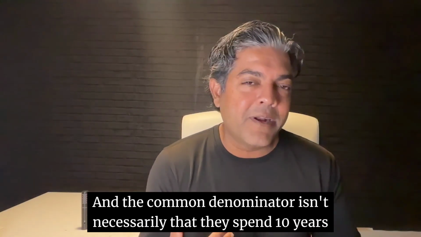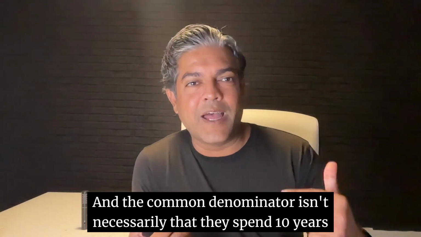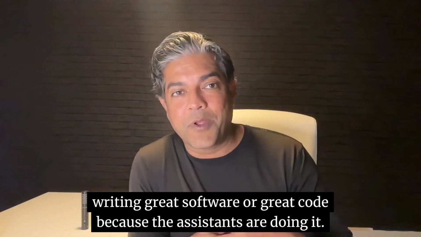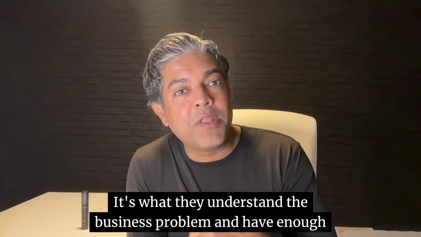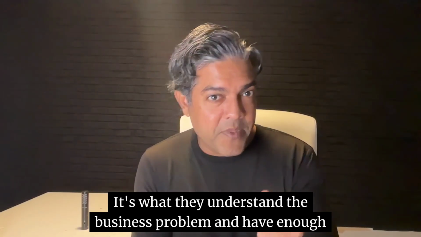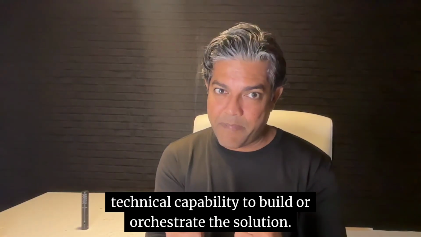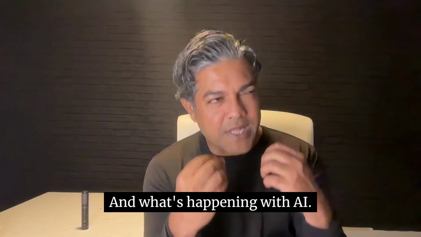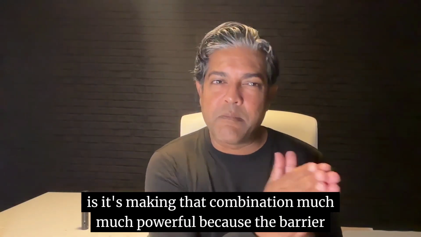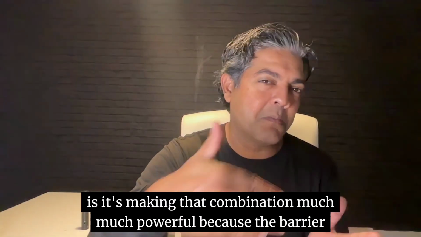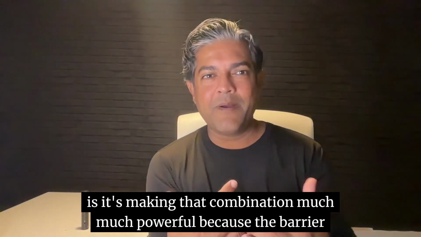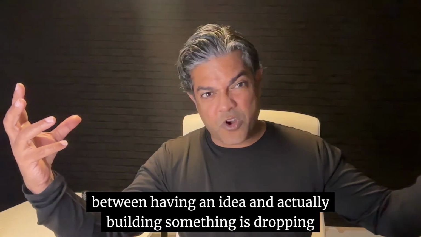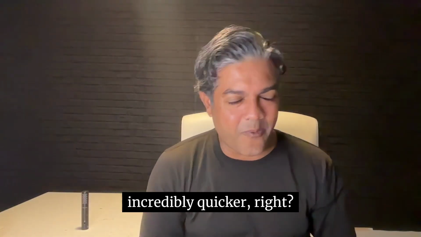And the common denominator isn't necessarily that they spend 10 years writing great software or great code, because the assistants are doing it. It's that they understand the business problem and have enough technical capability to build or orchestrate the solution. And what's happening with AI is it's making that combination much, much more powerful, because the barrier between having an idea and actually building something is dropping incredibly quickly, right?